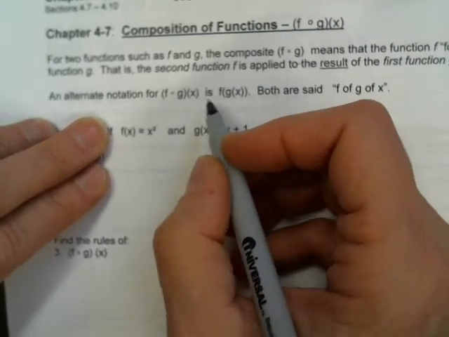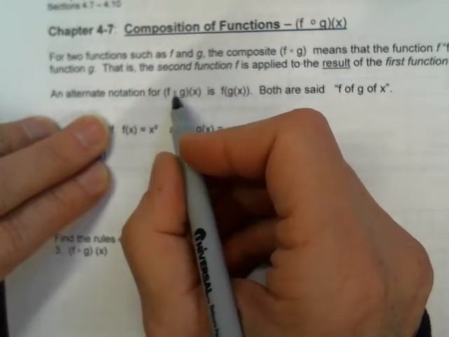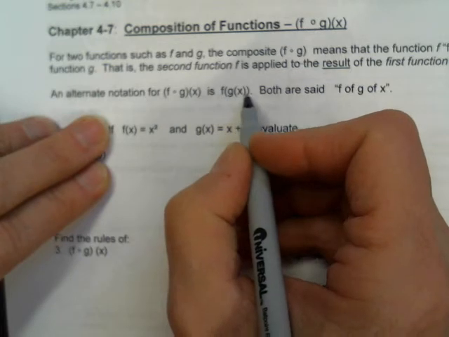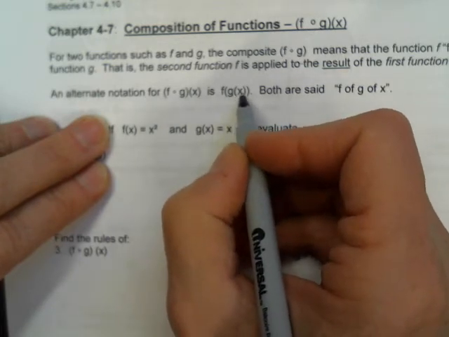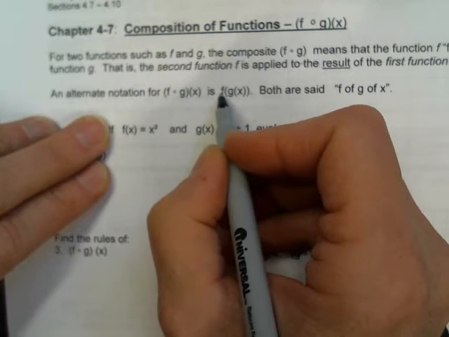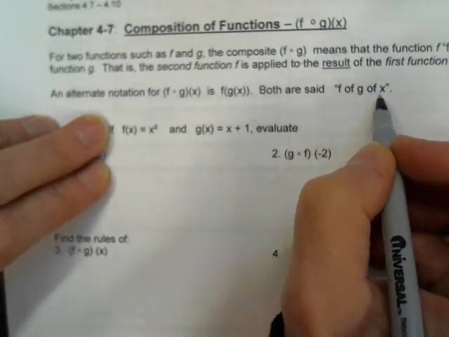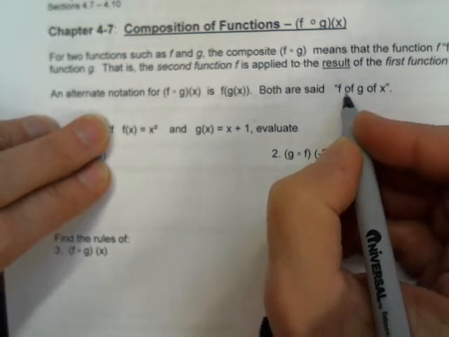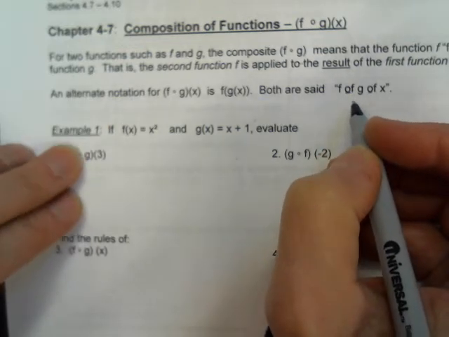And there are two different ways of writing composition. There's this little o between the two functions, or you can also nest the parentheses, and this is called the inner function, or the first function, and this is the second function. And both are said "f of g of x." So the word "of" is important: f of g of x. So you have two things going on.